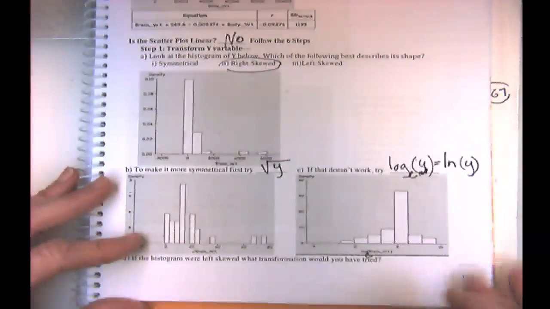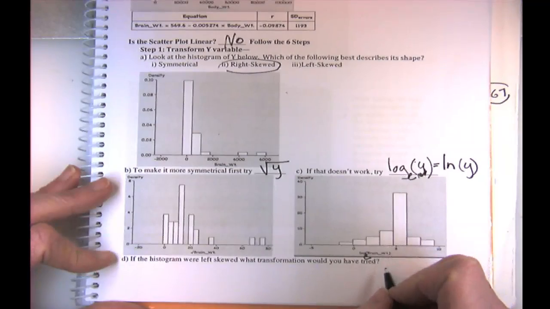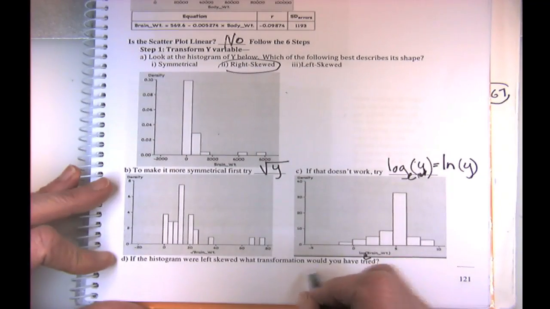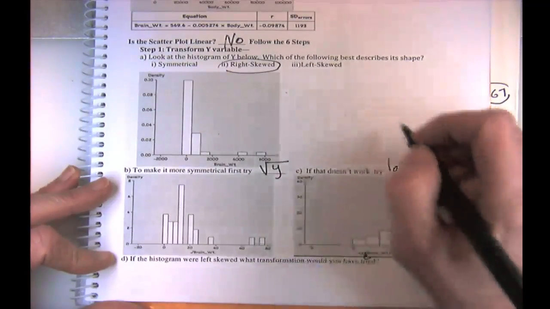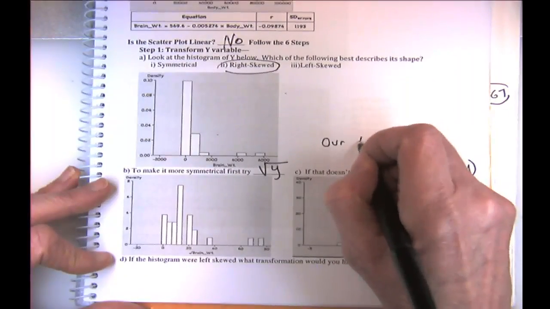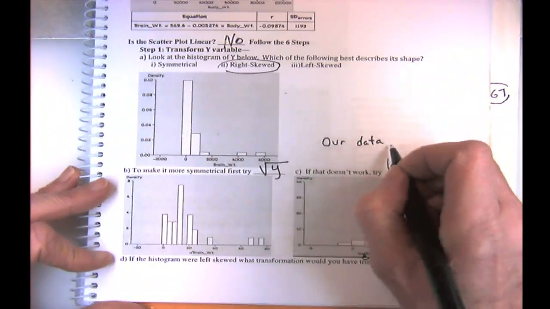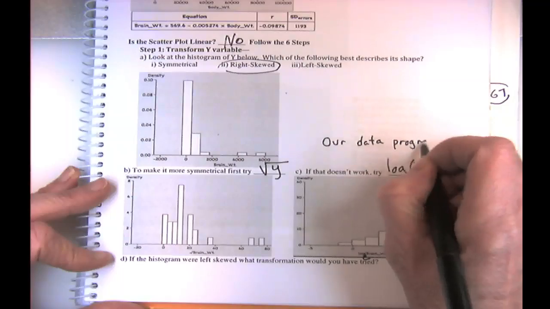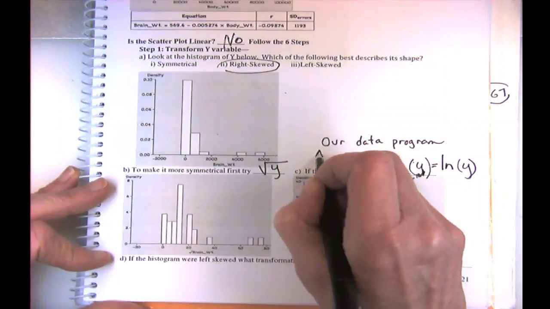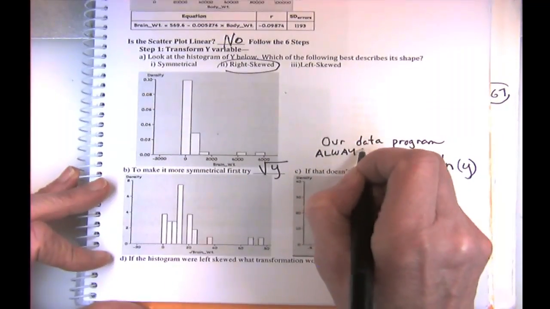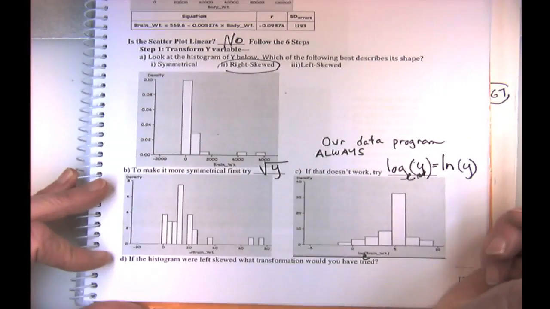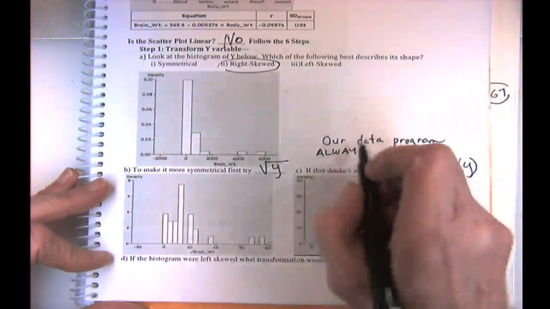A lot of people, when they say log, mean natural log, and that's what we're doing here. So I should write this down for our data program: when you're taking a log, it is always calculating log base e.